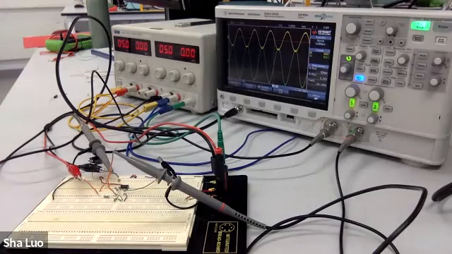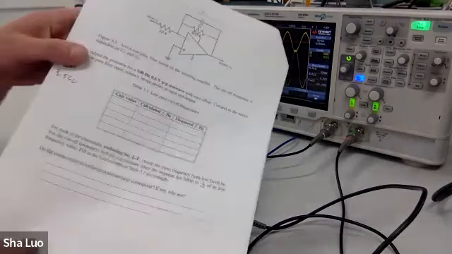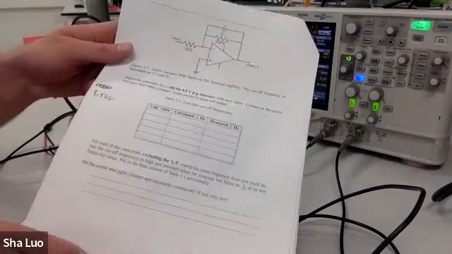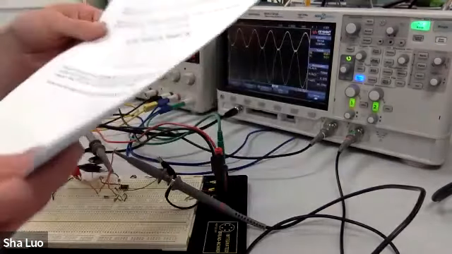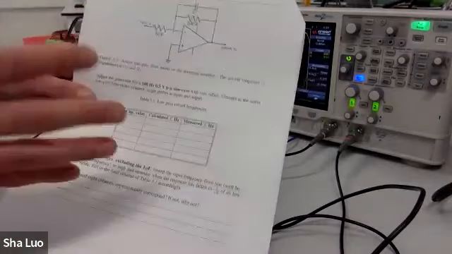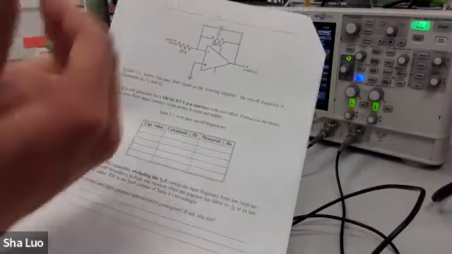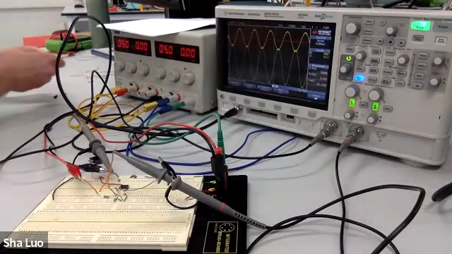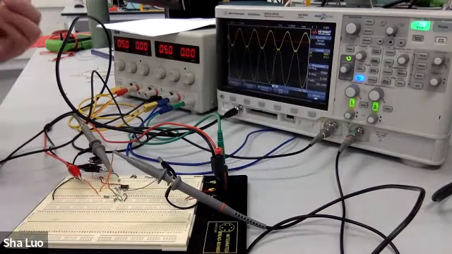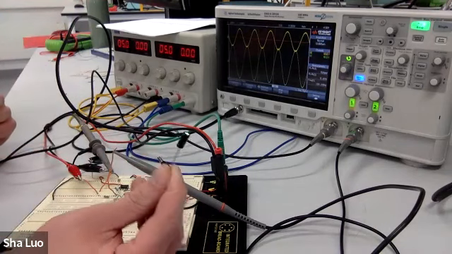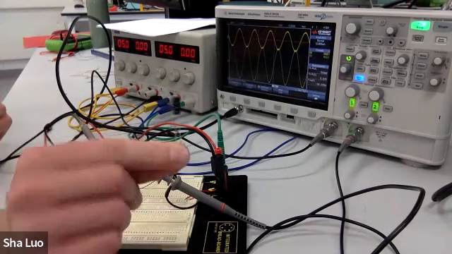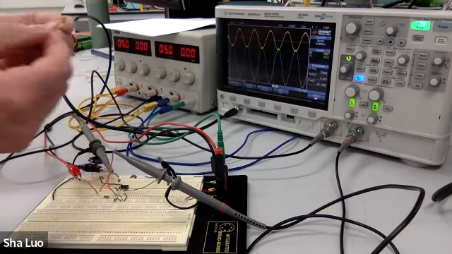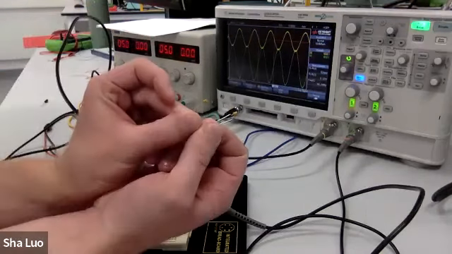For this experiment, we are going to use this simple active low pass filter circuit and explore what happens as we vary the frequency of the input signal and use different capacitors. For this lab, we're using a range of capacitors. We have a larger 1 microfarad electrolytic capacitor, which comes in a can style package. And we have a number of film capacitors. Here, for example, I've got a 103 and a 104.